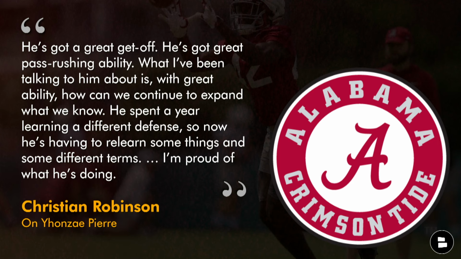He's got a great get-off. He's got great pass rushing ability. What I've been talking to him about is with great ability, how can we continue to expand what we know? He spent a year learning a defense, so now we have to relearn some things in some different terms. I'm proud of what he's doing.